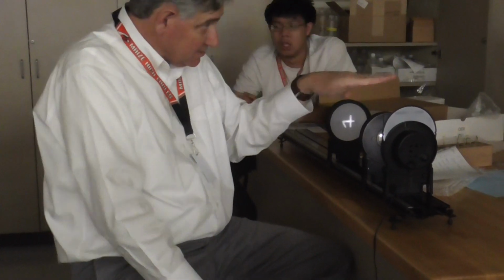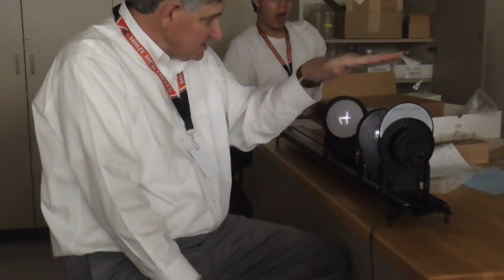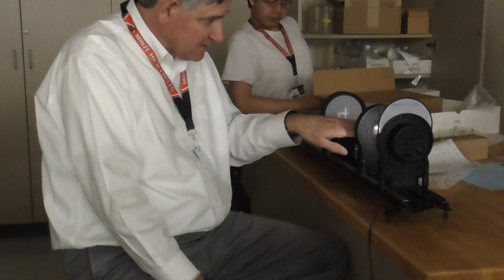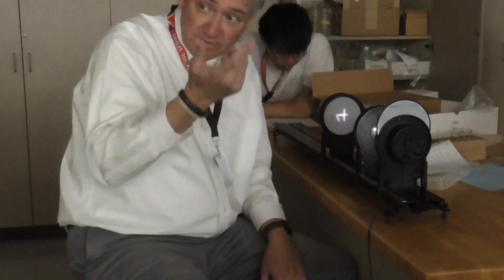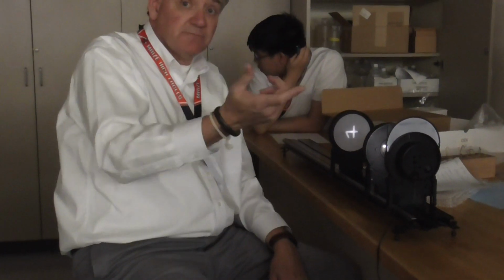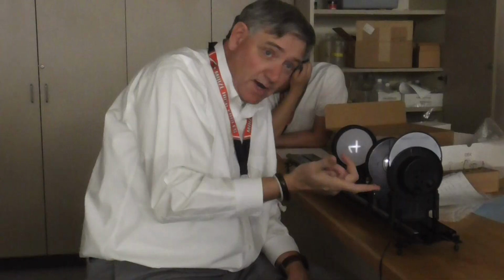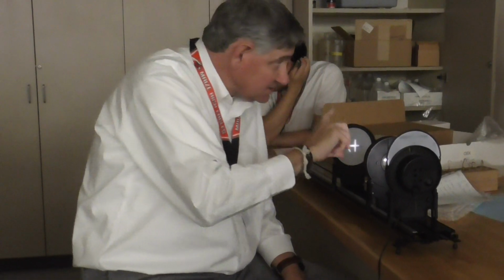What that means is that as the light comes out, the top hits this lens and it goes down. The bottom hits the lens and it goes up. That's what allows it to get flipped. So sometimes you'll see images that are upright, sometimes you'll see images that are inverted.